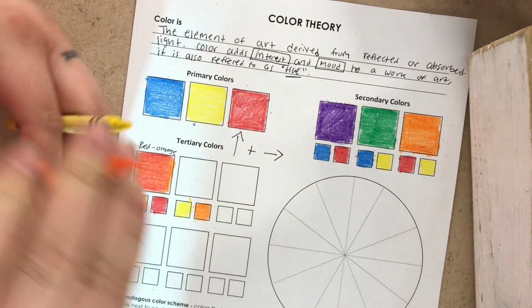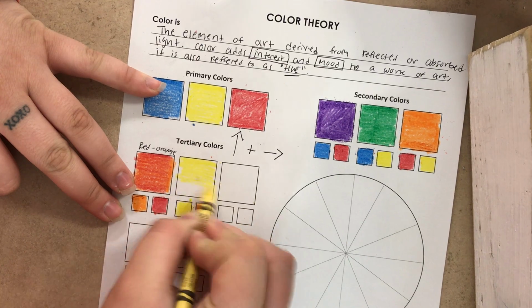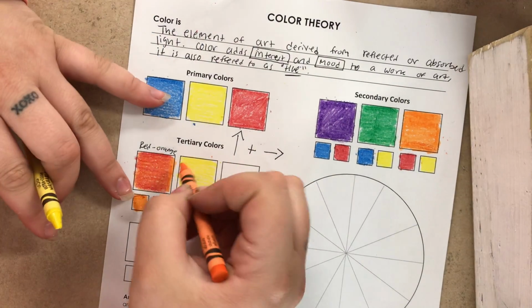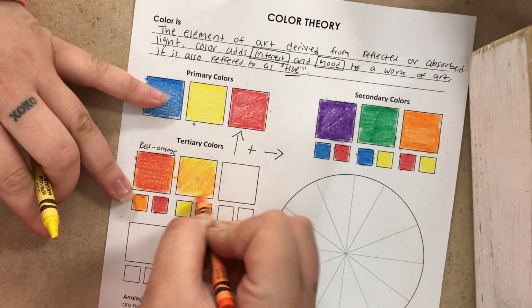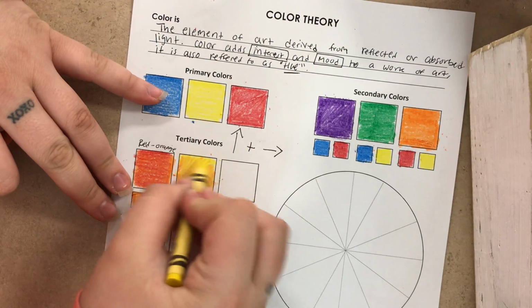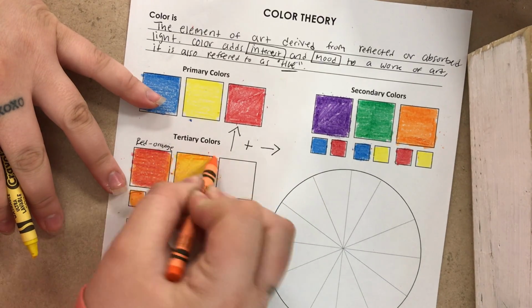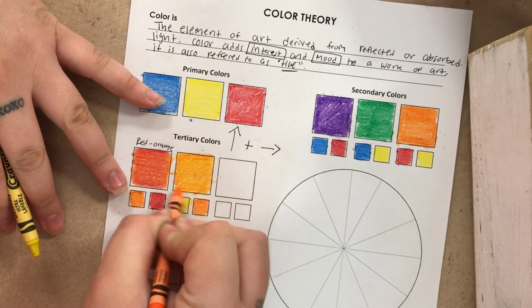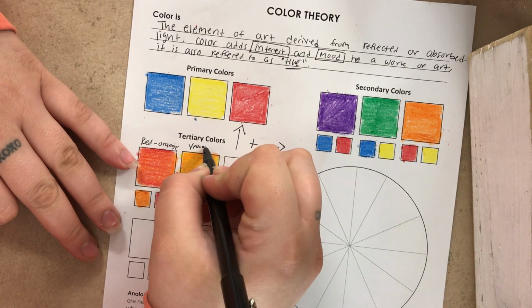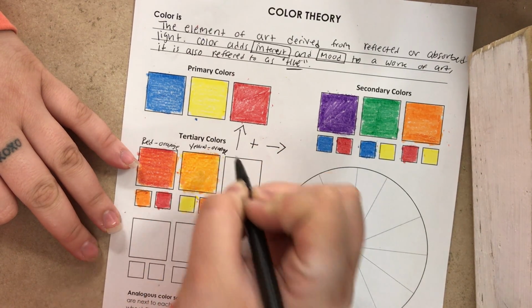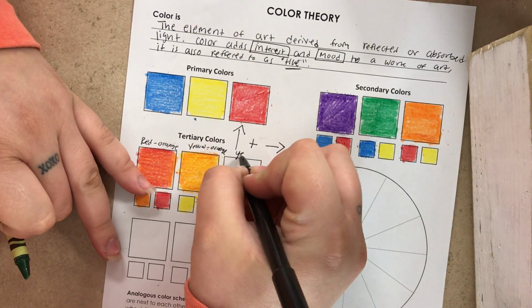So again, a tertiary is primary and secondary combined. So yellow-orange, and recombine. And yellow-green.